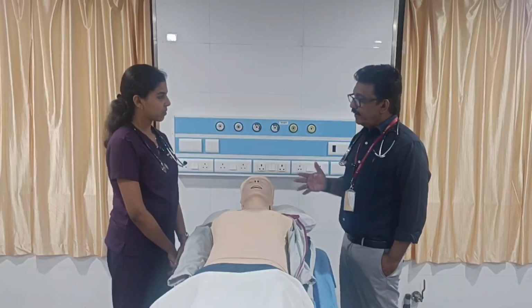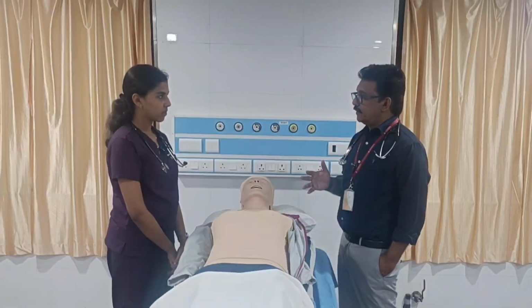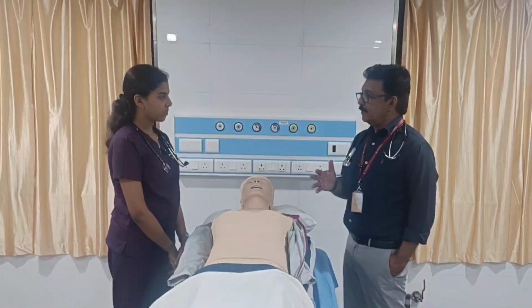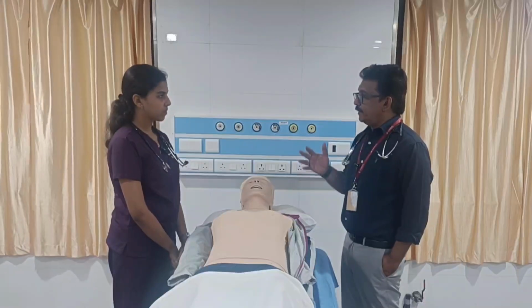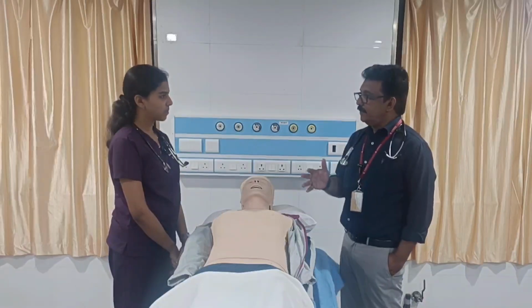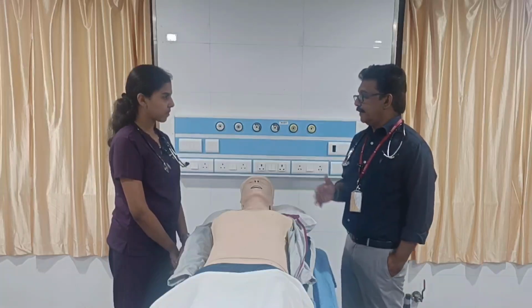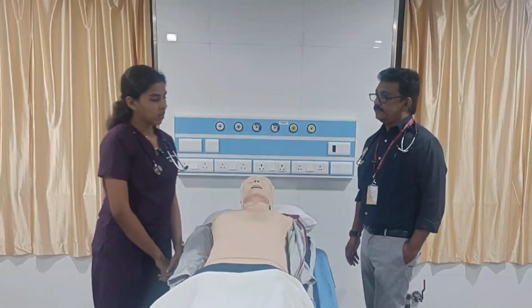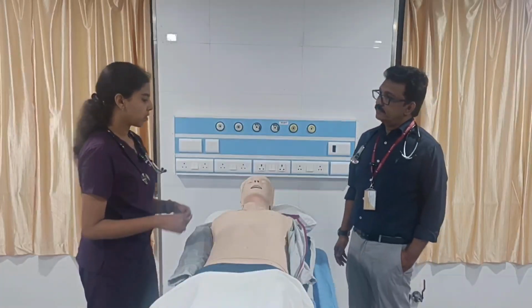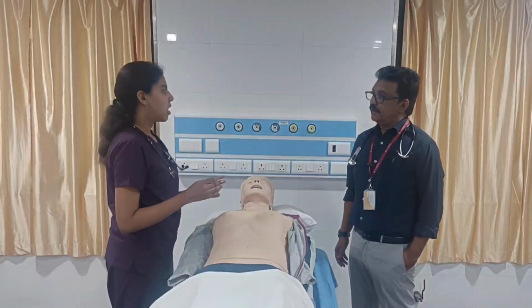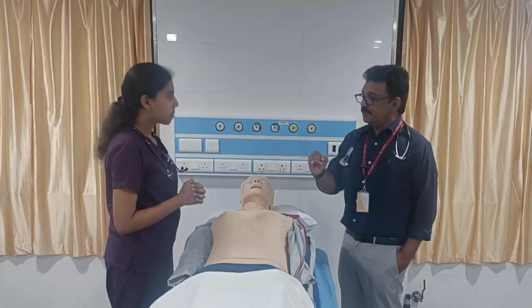We had taken care of his airway, breathing, circulation. He's currently stable. He was started on BiPAP. You can examine him for his clinical findings. You can start examining now. Okay, so first we'll do the inspection. Meanwhile, you have to check the pulse and BP also.